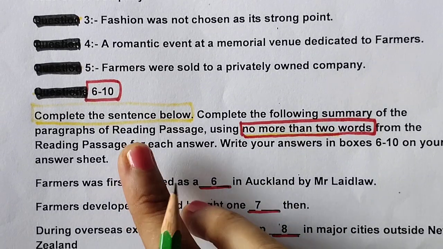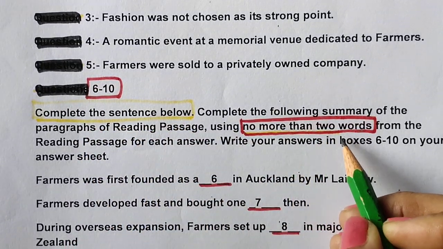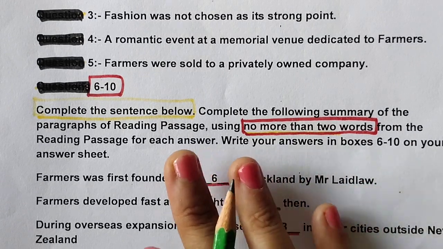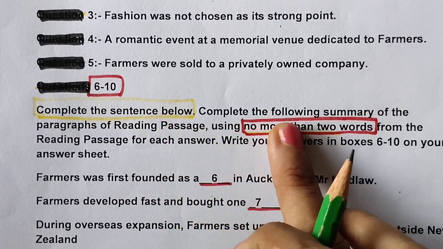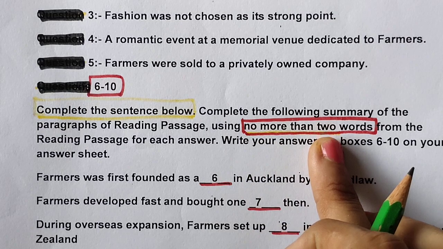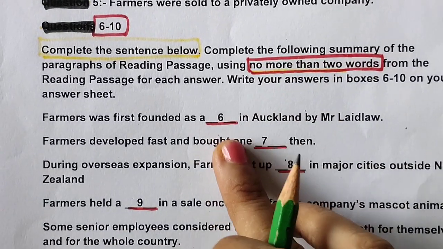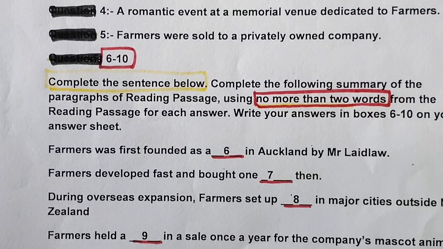The next type of question is complete the sentence below, and you can use more than 2 words. Actually this is a printing mistake, I have not done anything like that. Complete the following summary of the paragraphs of the reading passage using no more than 2 words. So these are the fill in the blanks, you can see 6, 7, 8, 9, 10.